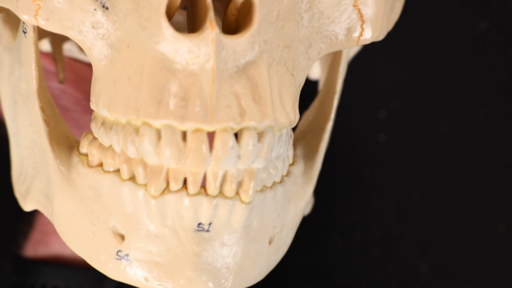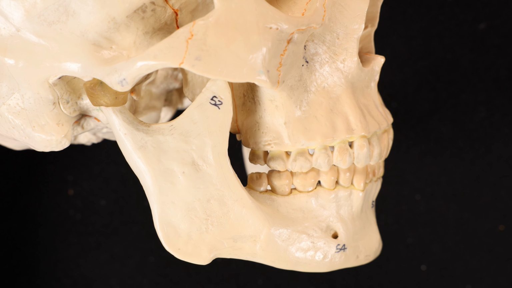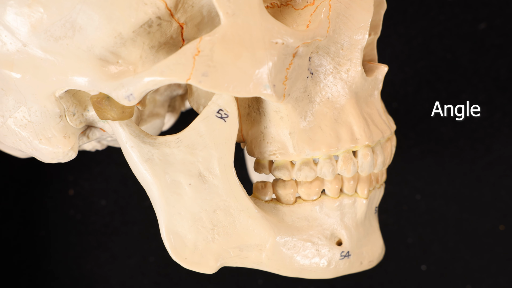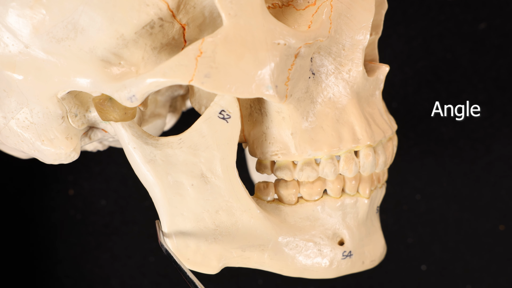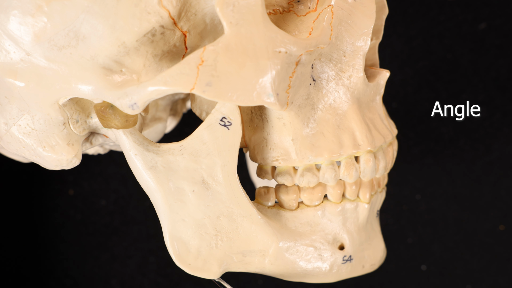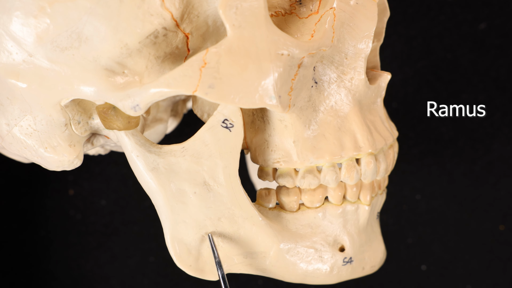Now going back to the lateral view, you're going to notice that on this lateral view, you can see the angle of the mandible. This is the angle of the mandible. Then you have the ramus of the mandible. That's this portion going up.